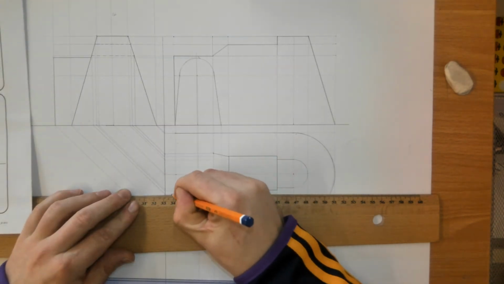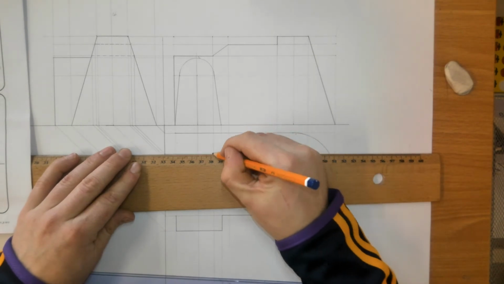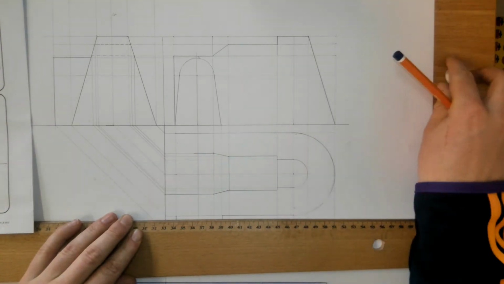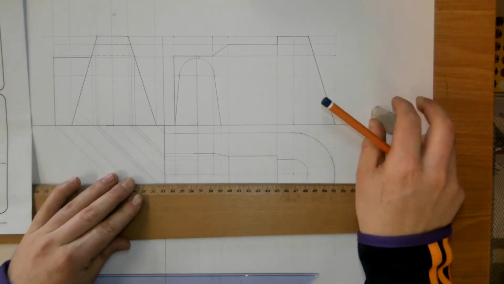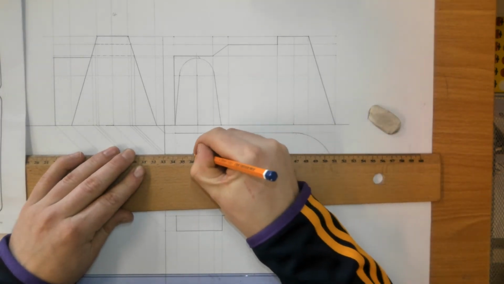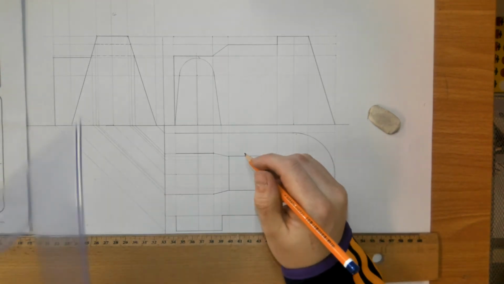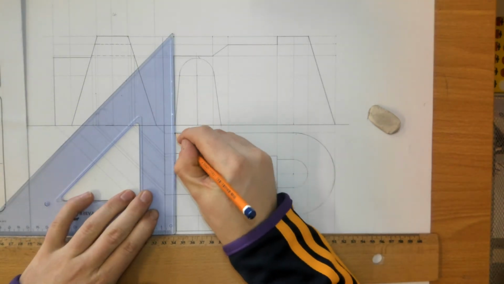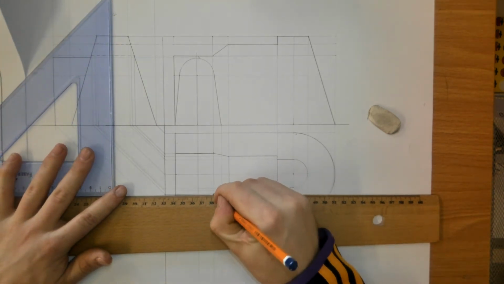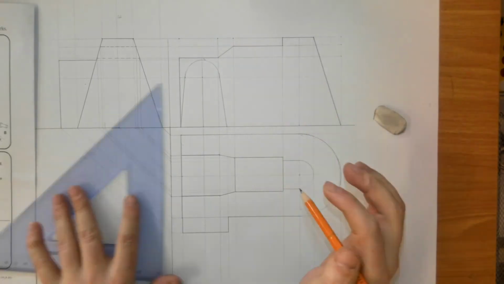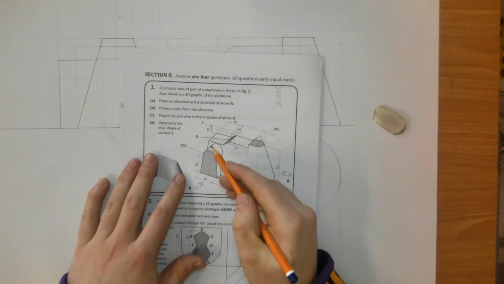Okay, so I can heavy. Oh, I heavied that too far. Sorry about that there. Didn't mean to go on that far. And then there's one solid line here, right, and one solid one here. Right, now I have to complete this surface in plan.